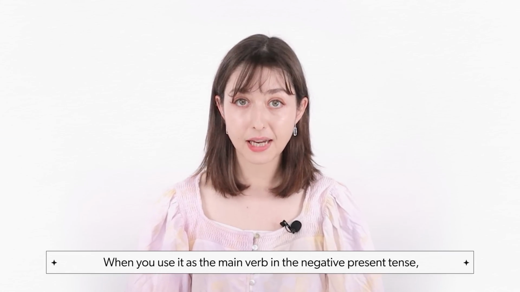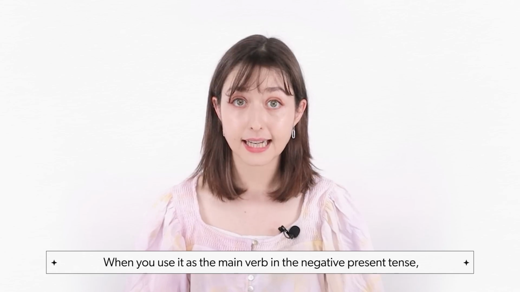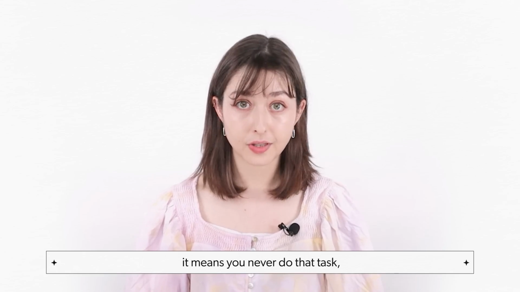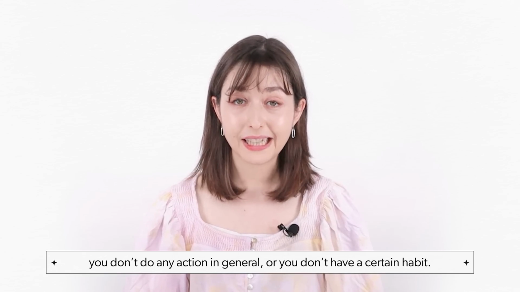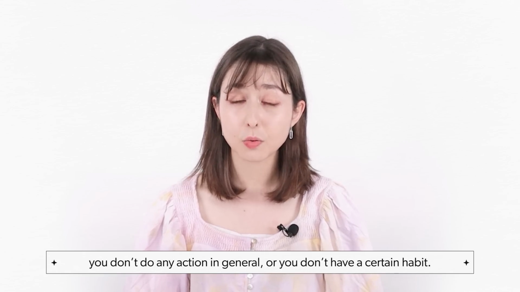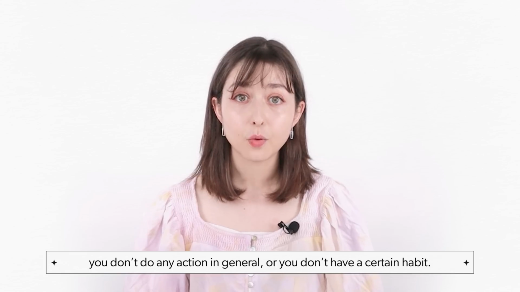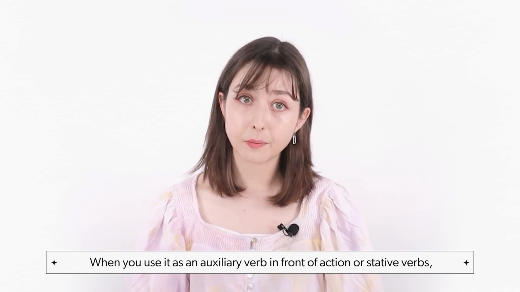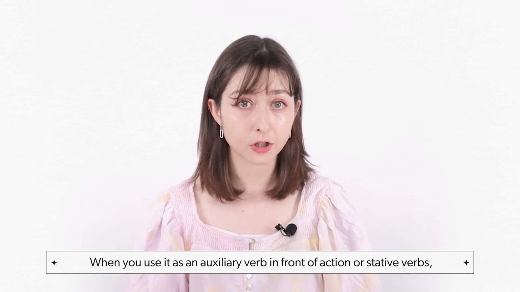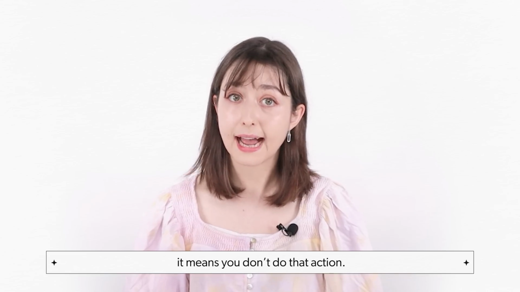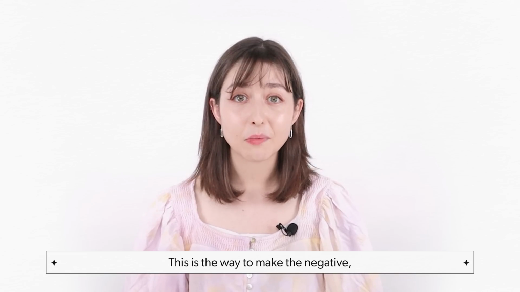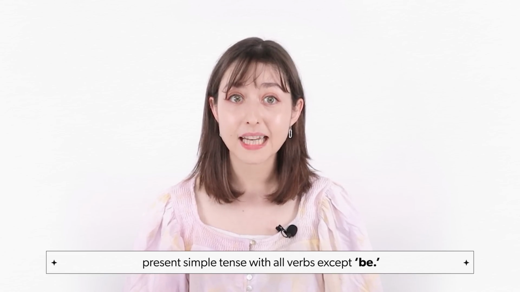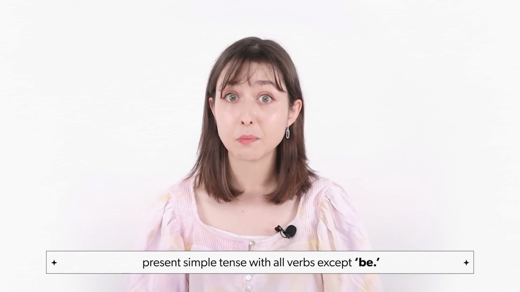When you use it as the main verb in the negative present tense, it means you never do that task. You don't do any action in general, or you don't have a certain habit. When you use it as an auxiliary verb in front of action or stative verbs, it means you don't do that action. This is the way to make the negative present simple tense with all verbs except be.